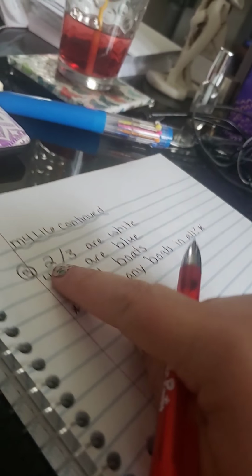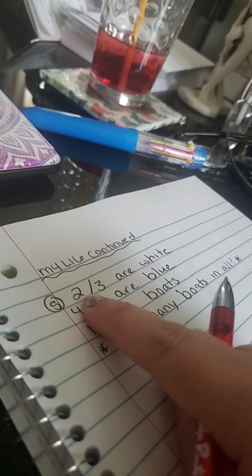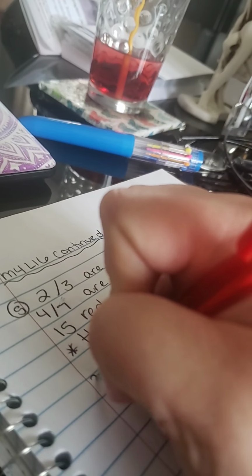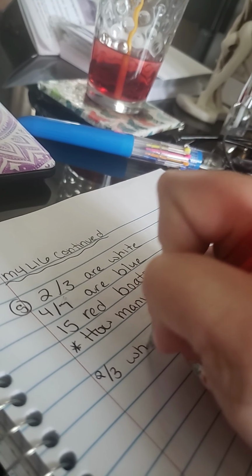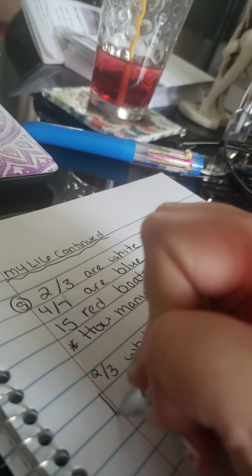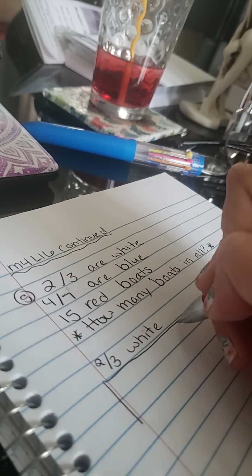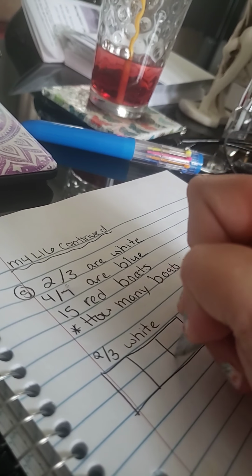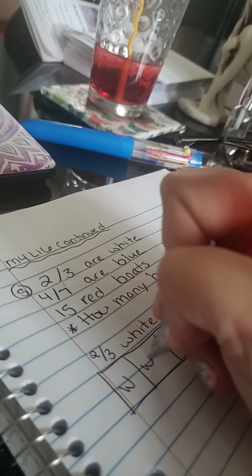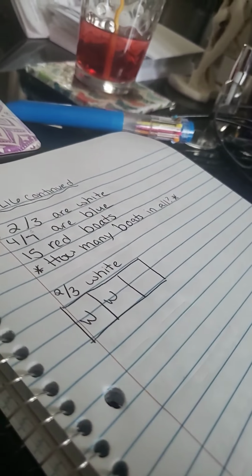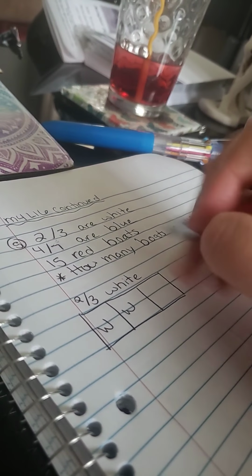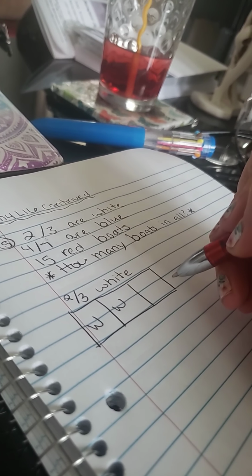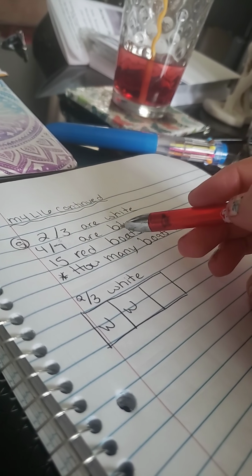Okay, so first, let's draw out our first information with a tape diagram. So let's draw out what 2/3 looks like. 2/3 white. Let's put a W in there for white. And then out of this box, that's what's left over. That's the remaining. So it said 4/7 of the remaining are blue.